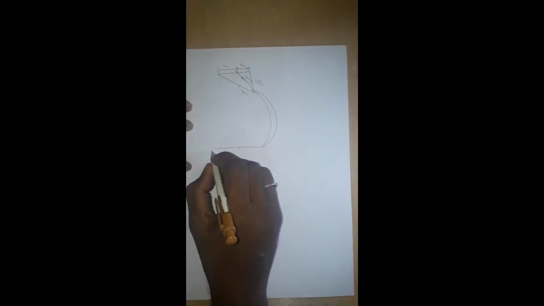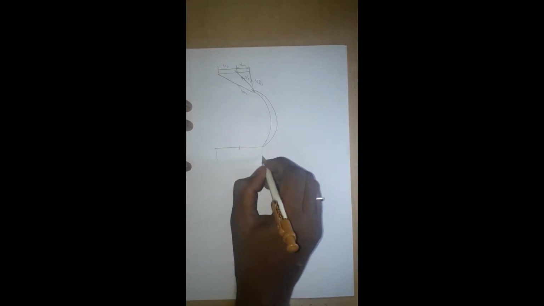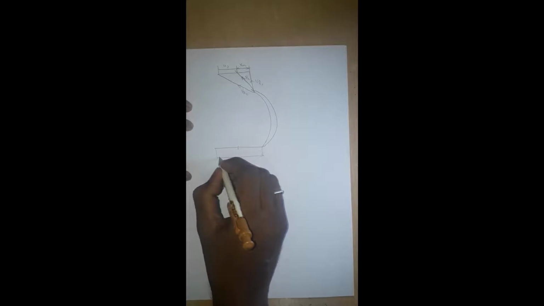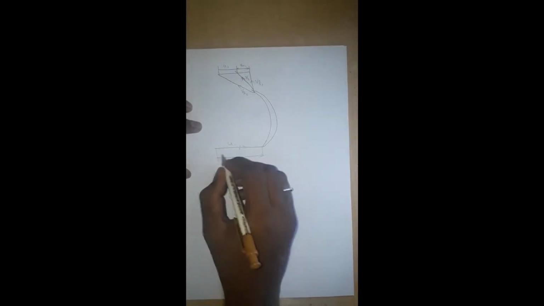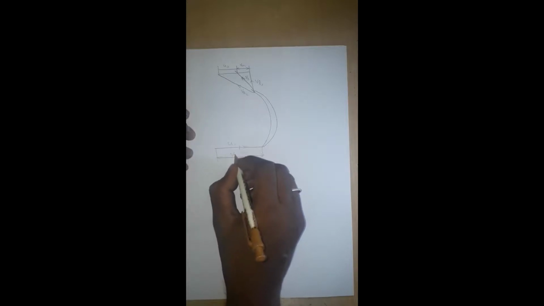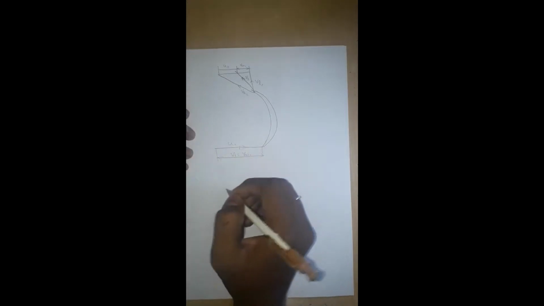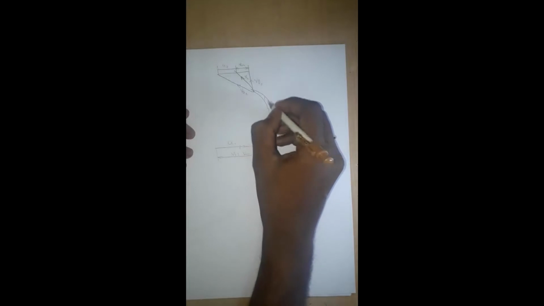So the velocity component will always be like this. On the output side, there won't be any major changes, so it is the same W2, U2, but on the input side, V1, U1, all these terms will be on the same side, and V1 will be equal to VW1, because VW1 is the horizontal component of the blade.